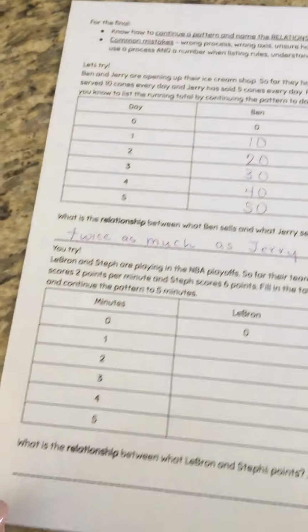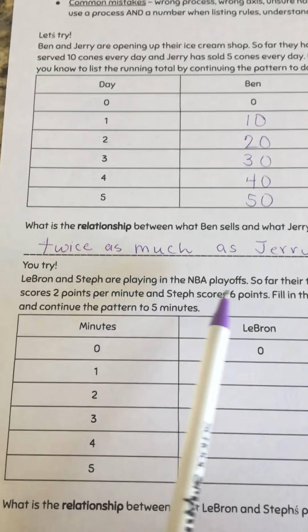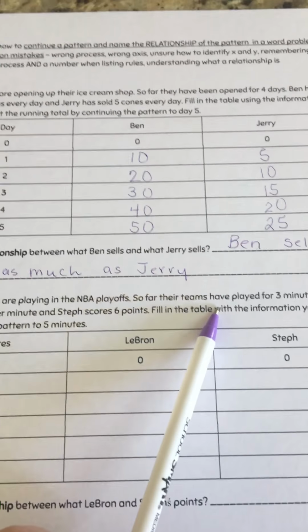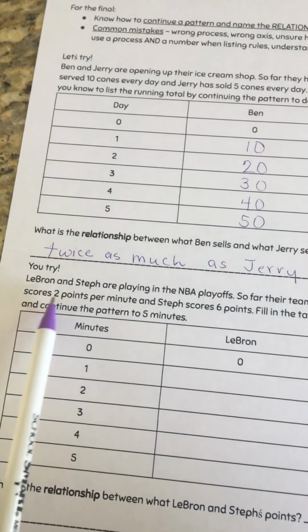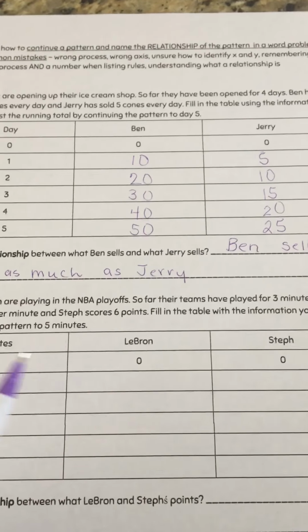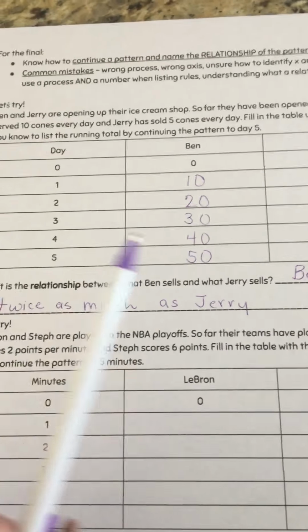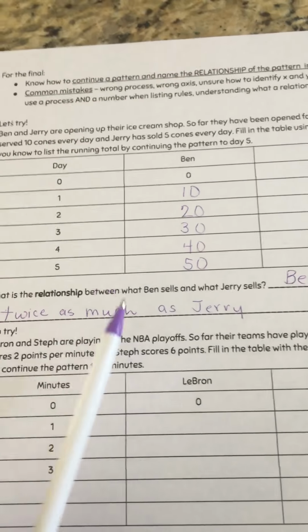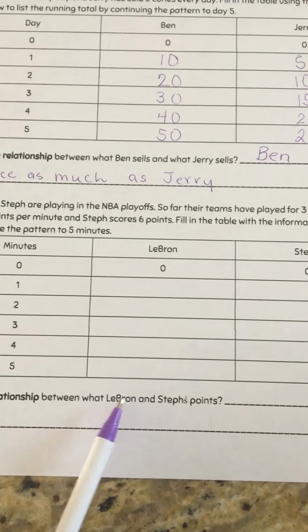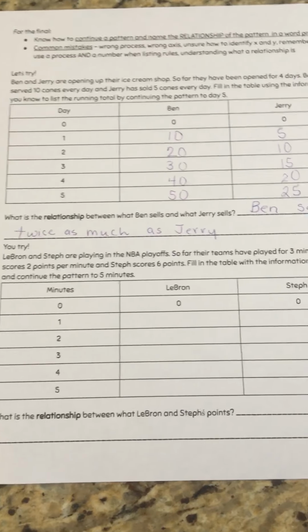For your next one, you have a basketball question that says LeBron and Steph are playing in the NBA playoffs. So far, their teams have played for 3 minutes. LeBron scores 2 points per minute, and Steph scores 6 points. So you're going to fill in the table with the information and continue that pattern through 5 minutes. This pattern up here can also help you by looking at how we did this problem, how we wrote the relationship. And then you're going to down here write the relationship between what LeBron and Steph's points. Okay? And then when you are finished, go ahead and go onto your drive to the patterns and order of operation game.